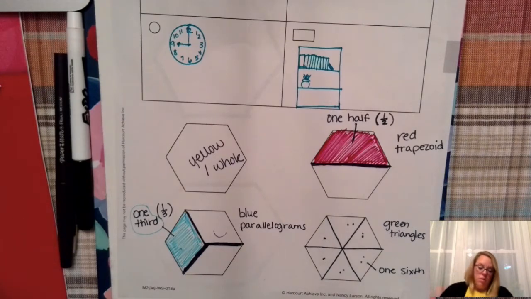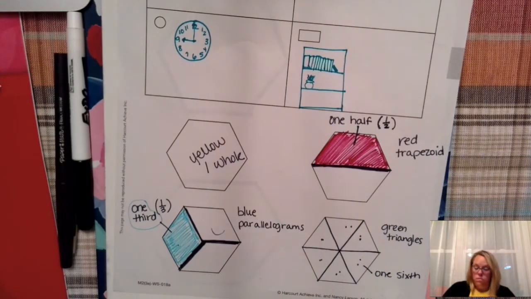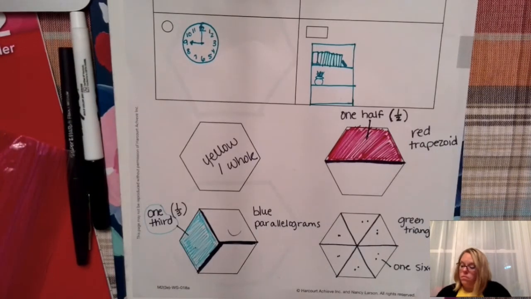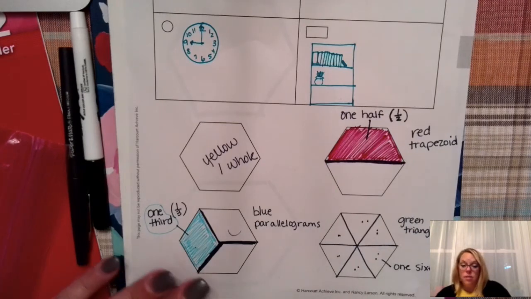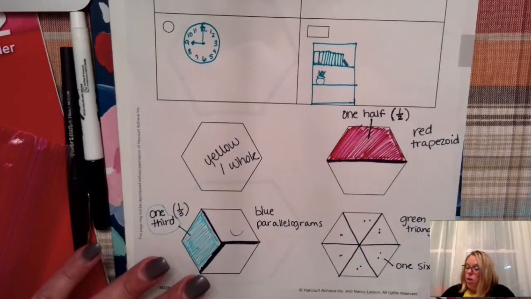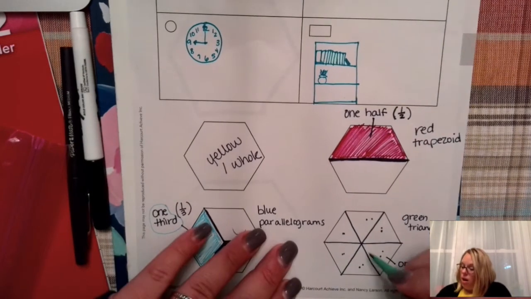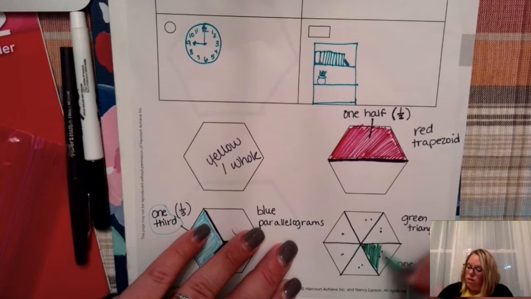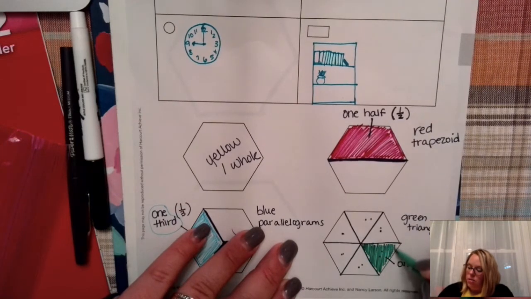Now, how many triangles did you use? How many triangles did you use to cover the hexagon? You're right if you said you used 6. Are the 6 triangles the same size? Yes, they are. So, if the 6 pieces are the same size, we can say each piece is 1/6 of the hexagon. So I'm going to go ahead and color in the one piece, just the one. Okay, we have our 1/6 colored.